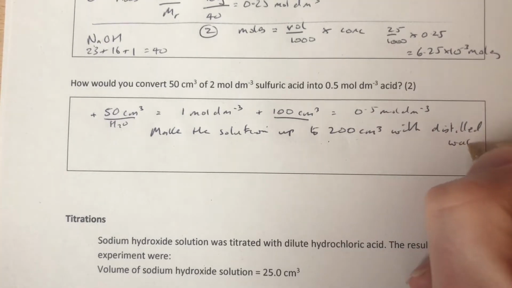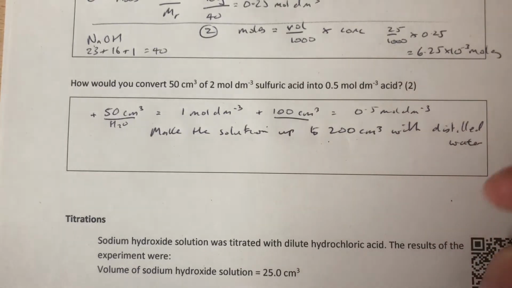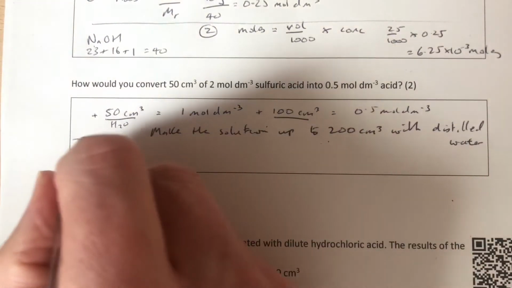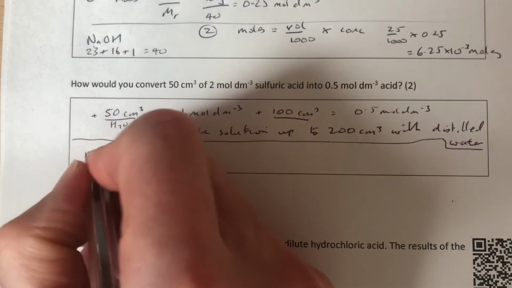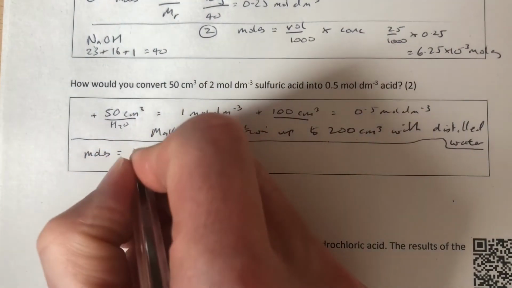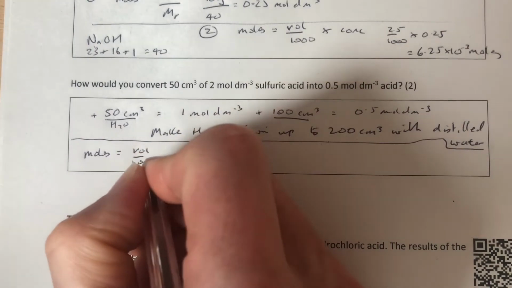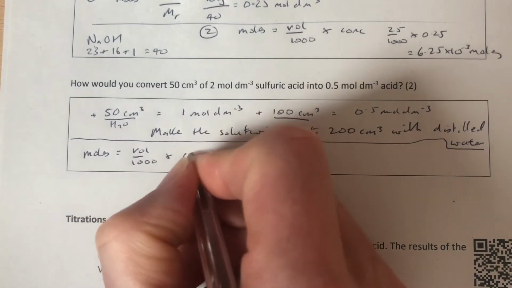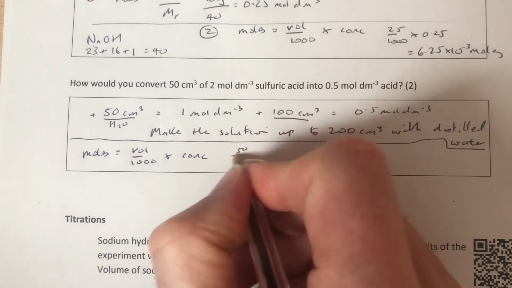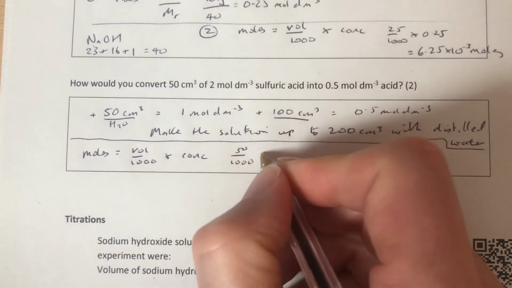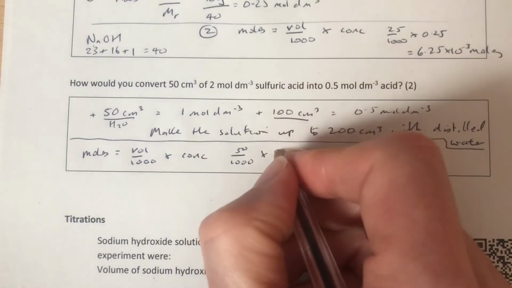Having said that, I appreciate that will lose some of you and you'll want a formula. So let's do it in a mathematical way quickly down here. Now we know moles equals volume divided by 1,000 times concentration. So we've got 50 centimetre cubed, so that's 50 divided by 1,000, because we're going to put it into decimetre cubed, and we know it's 2 mole per decimetre cubed, times 2.